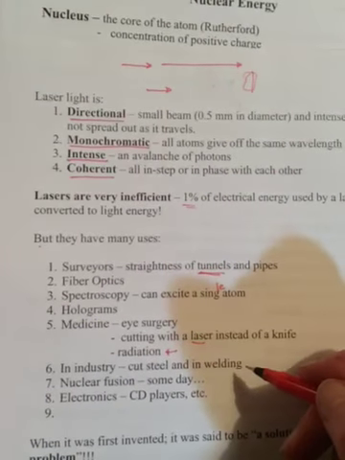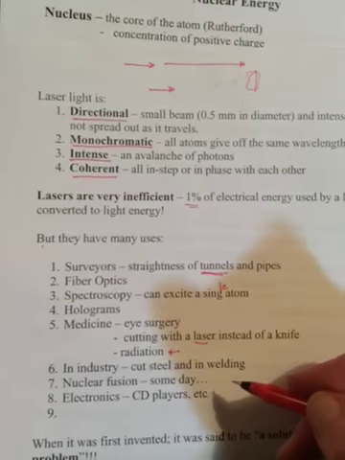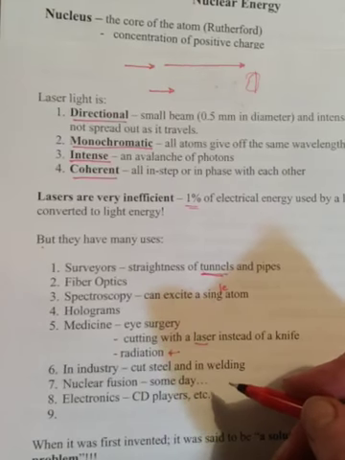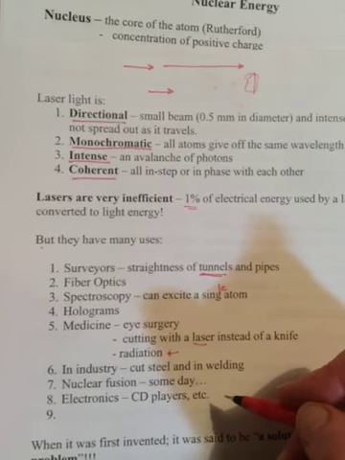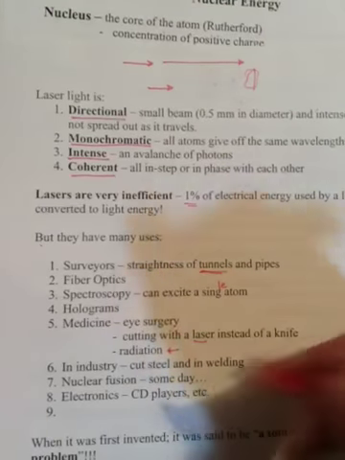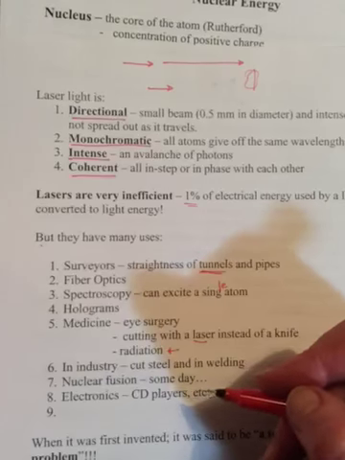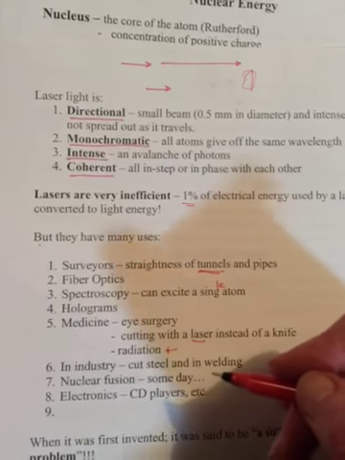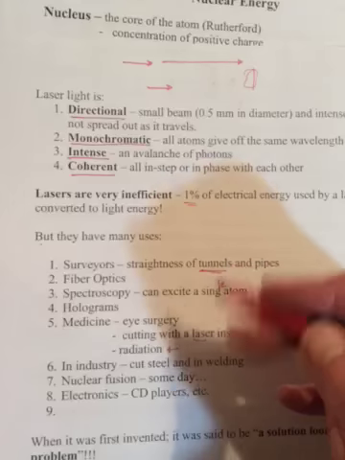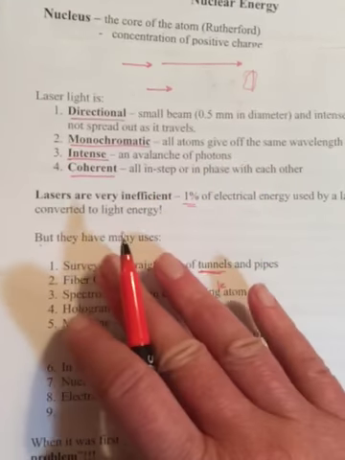In industry, we use lasers to cut steel. We use it in welding. Maybe someday in nuclear fusion, if we ever figure out how to do fusion. Your CD players at home have lasers. Laser pointers in the classroom, for kids that are being annoying. All kinds of examples of uses of lasers today.